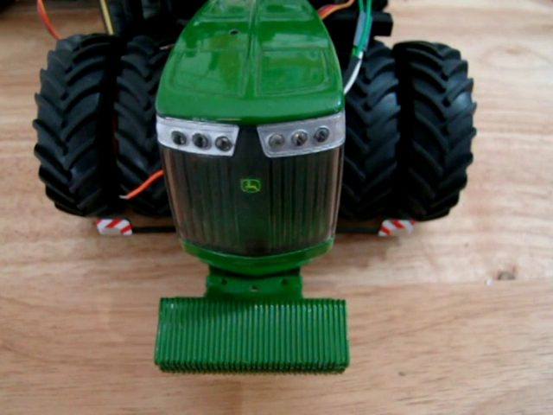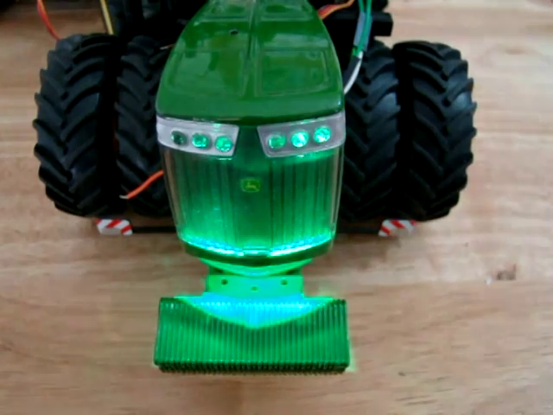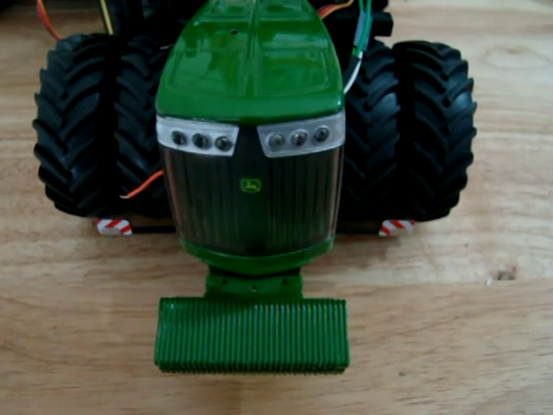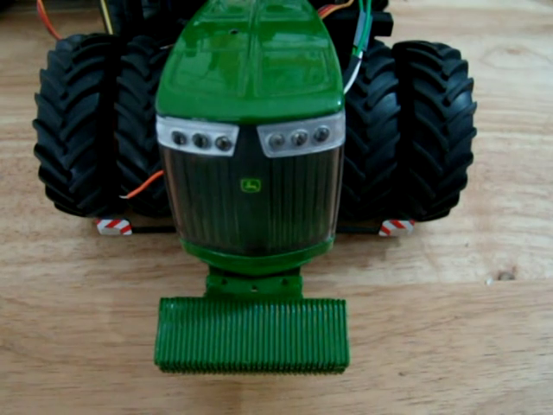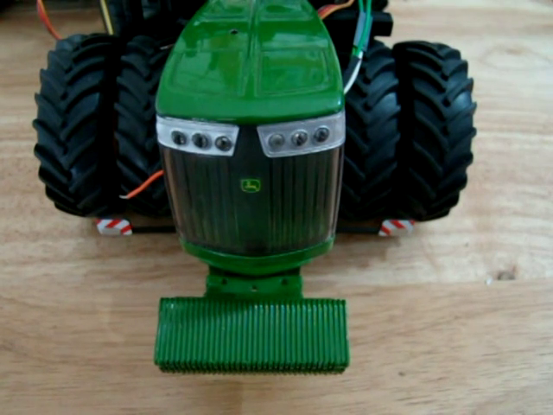Actually it's 7 bytes, sorry, 7 bytes, we need to send 7 bytes. So I'll send the 0D now, so there we go, our green light working. So the new code we just copied over works perfectly fine. So that's how you add your own functions to the tractor.